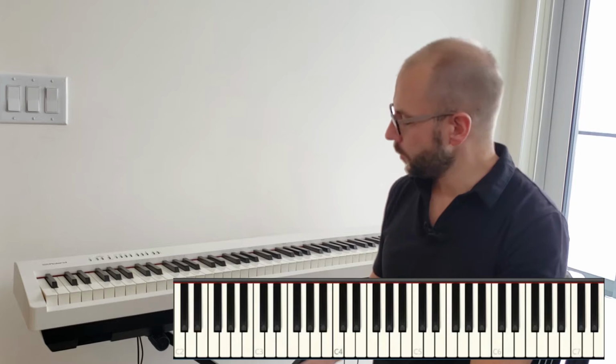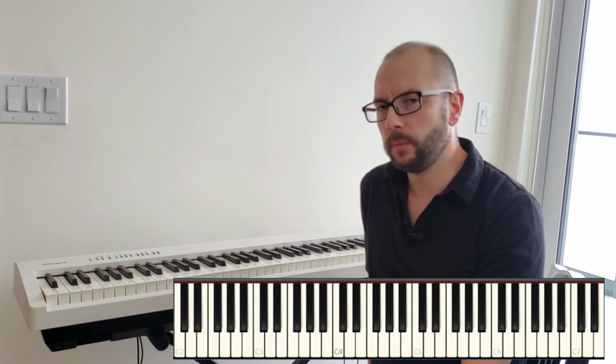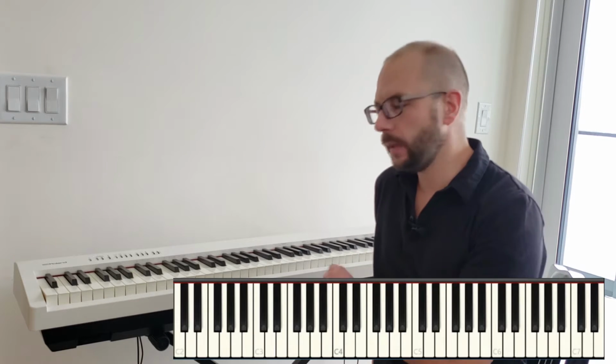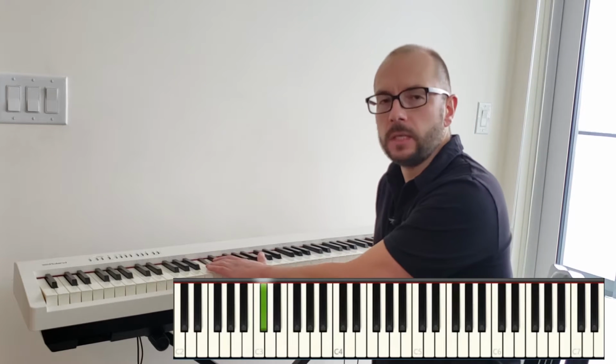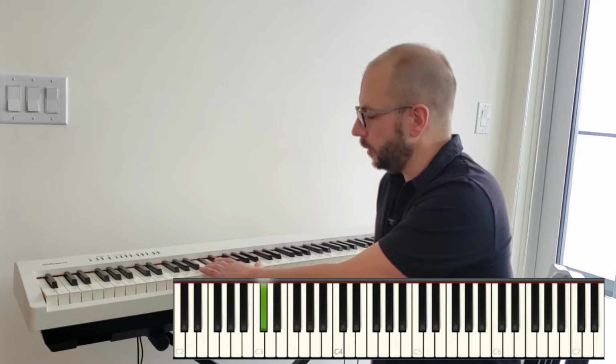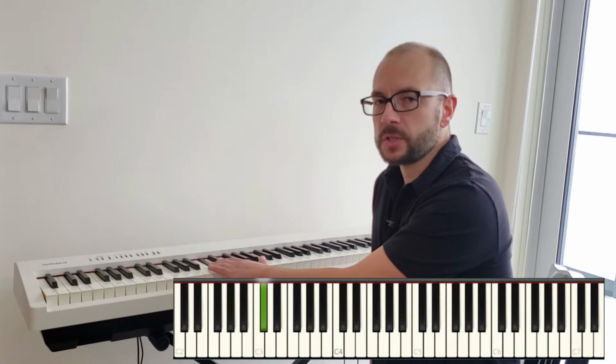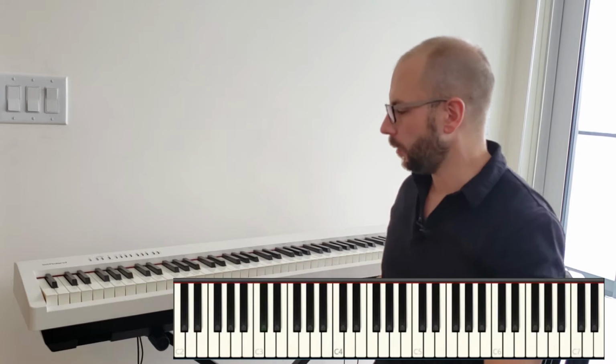So let's figure out all the triads that would be in a minor key. We're going to pick one that starts on a black key this time because we didn't do that with the major scale examples. So I'm going to start on C sharp, and we're going to figure out the C sharp minor scale first.